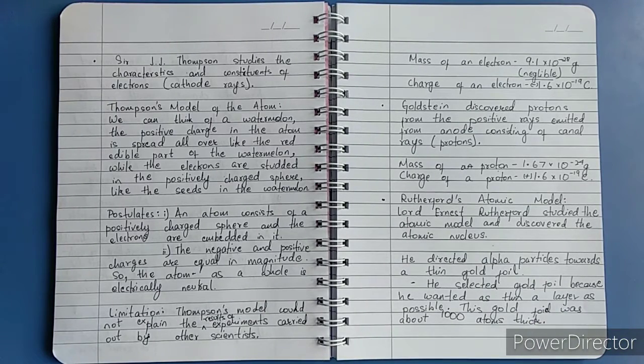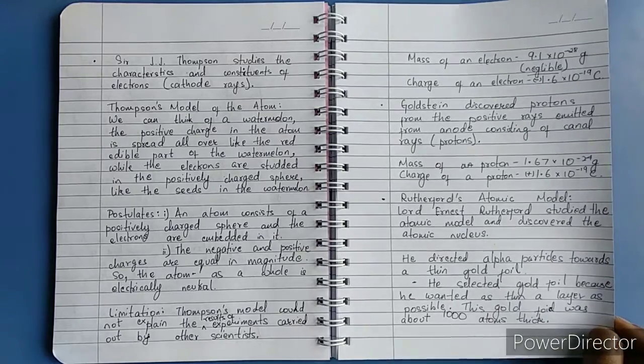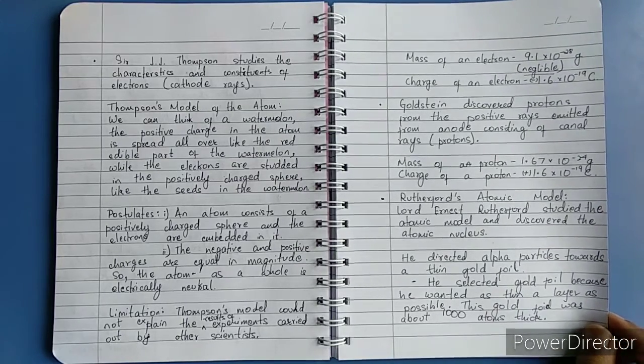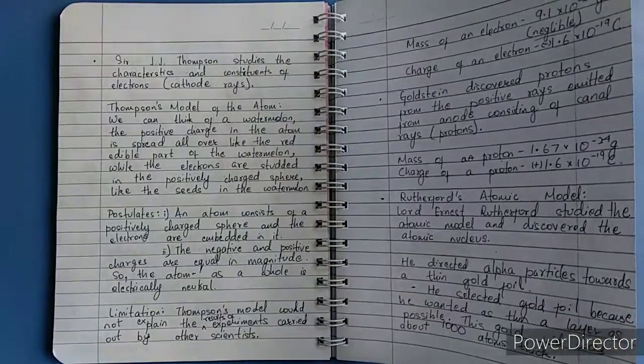Okay, gold is the most malleable metal that is present on our planet. So that is why gold was chosen, because it can be beaten into as thin a sheet as we want. And 1000 atoms thick is a very, very thin metal sheet which he could use, and he could direct alpha particles to it. Also, we'll come to what alpha particles are.